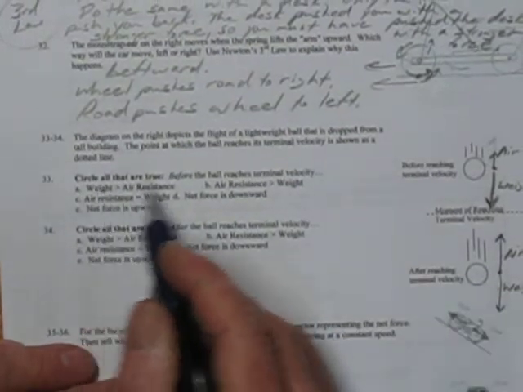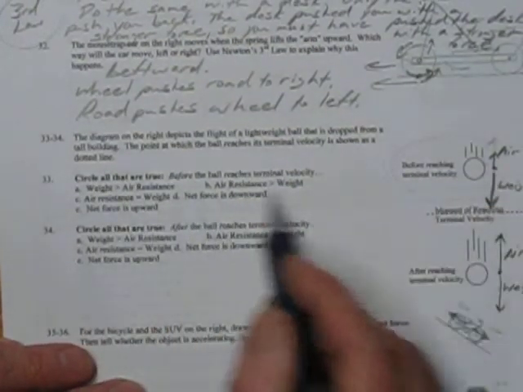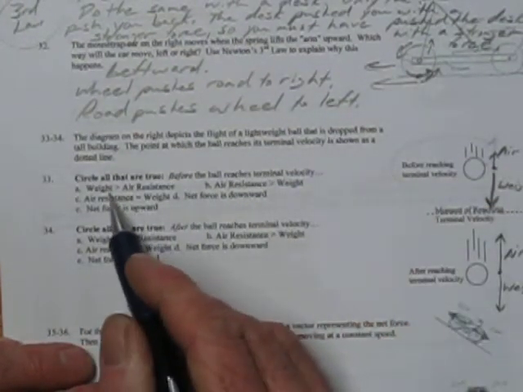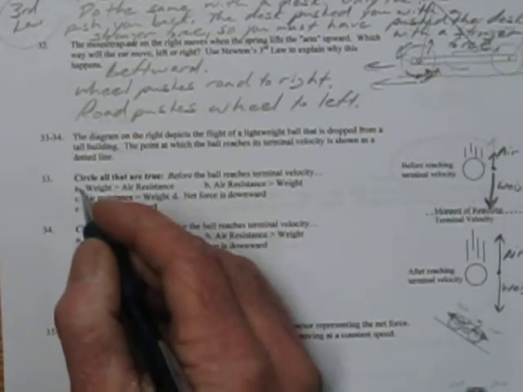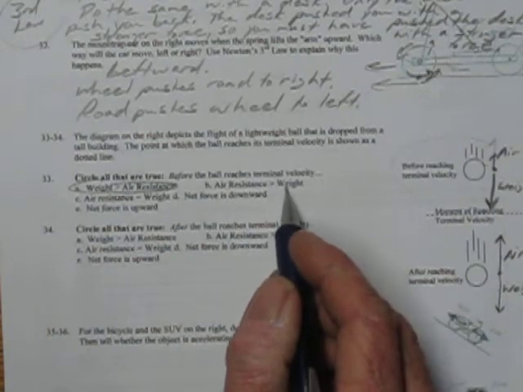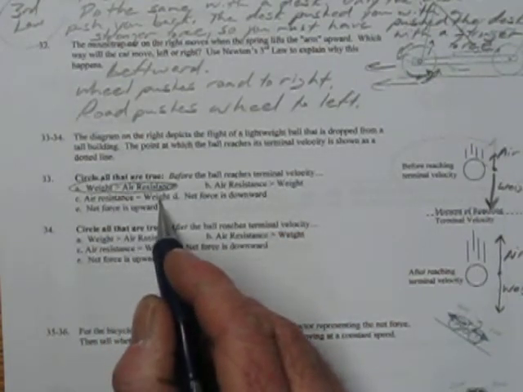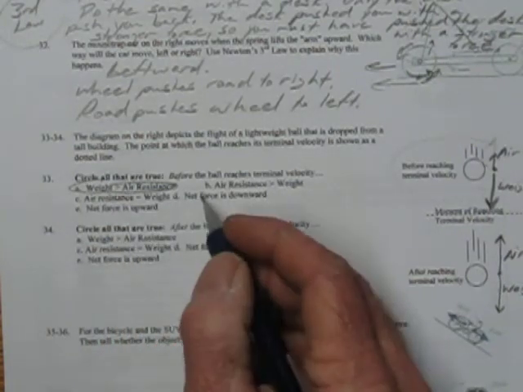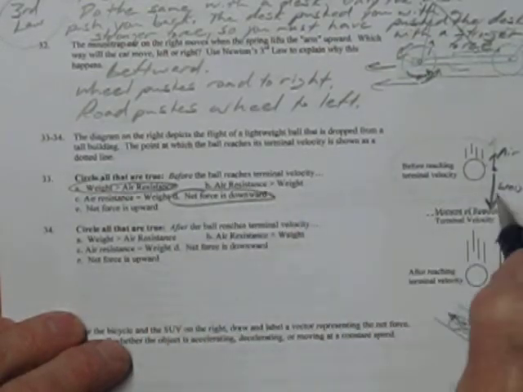Number 33. Circle all that are true for this one before it reaches terminal velocity. Weight is greater than air resistance. That is true. B. Air resistance is greater than weight? No. Air resistance equals weight? No. Net force is downward? Yes. This is stronger than that, so there's a downward net force. Net force is upward? No.